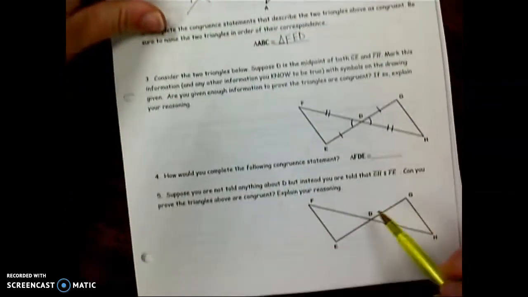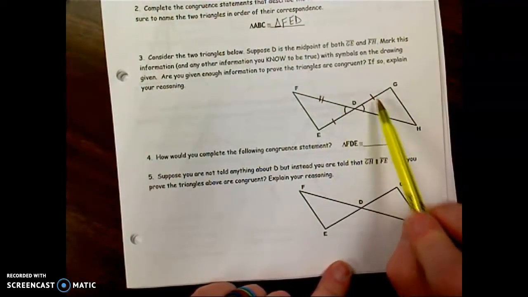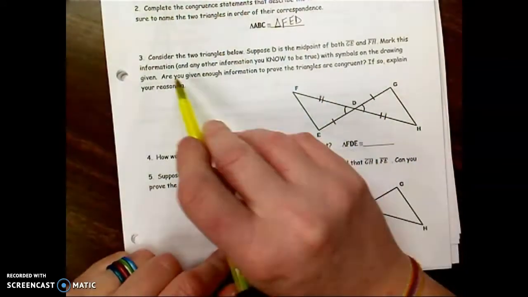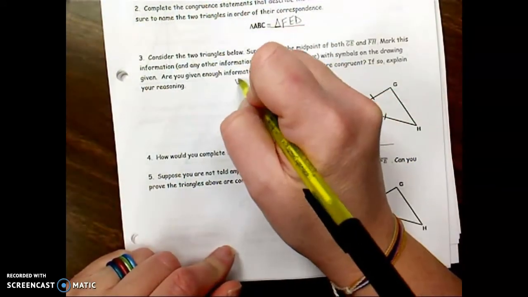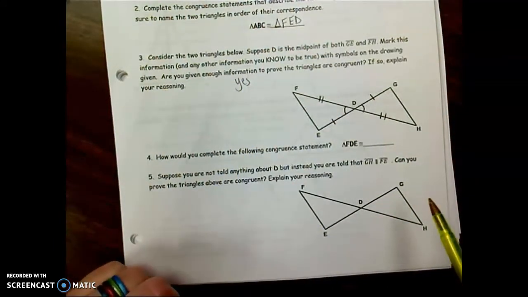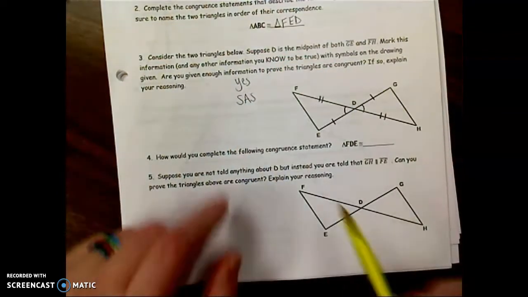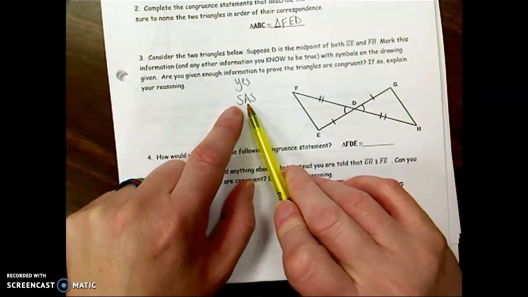So in this case, yes, the angle is between the two sides. The angle is between the two sides. So are you given enough information? Yes. If so, explain my reasoning. Well, my reasoning is the shortcut SAS, two sides and the included angle.